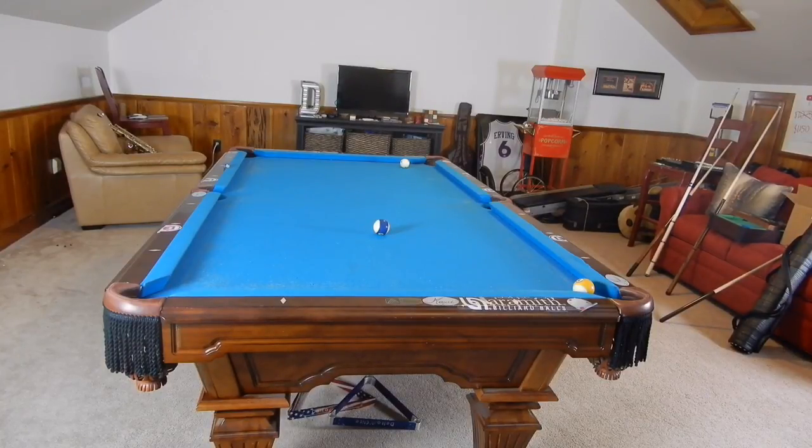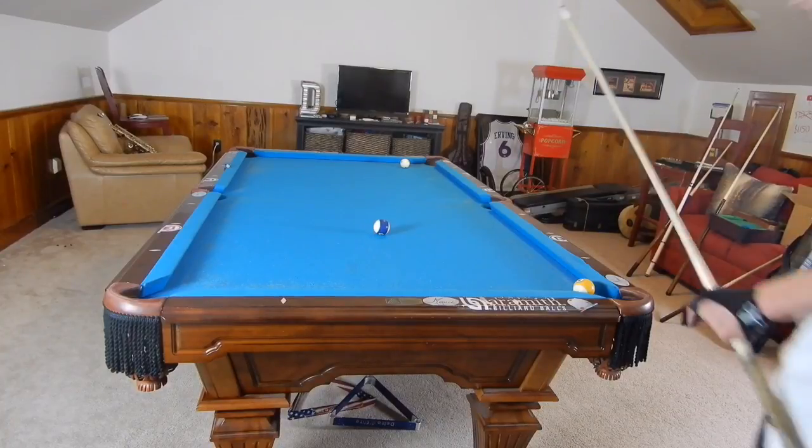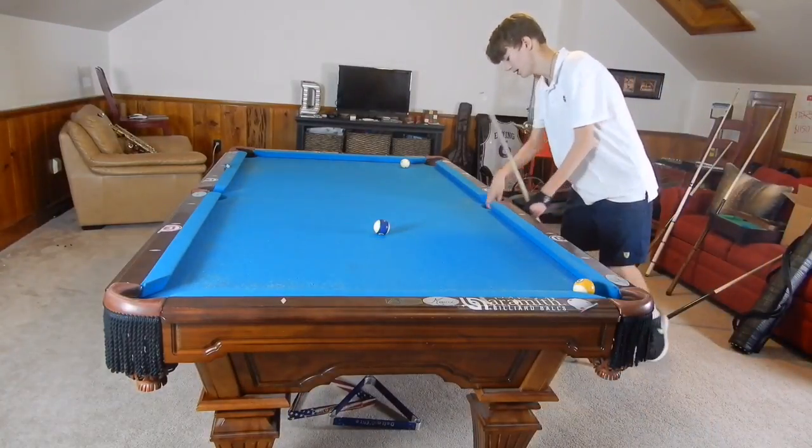The high speed delays the curve on the cue ball. So I'm going to show you this shot from a bunch of different angles and show you exactly where I'm hitting on the IQ. I can do that right now.